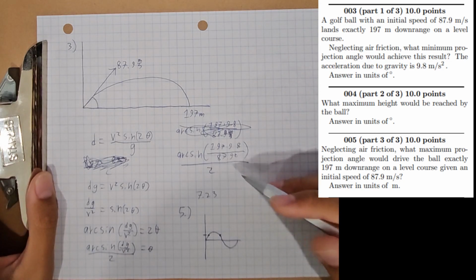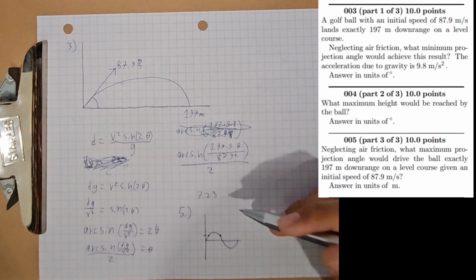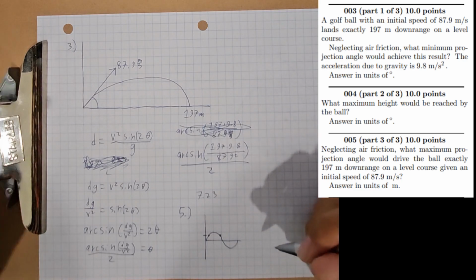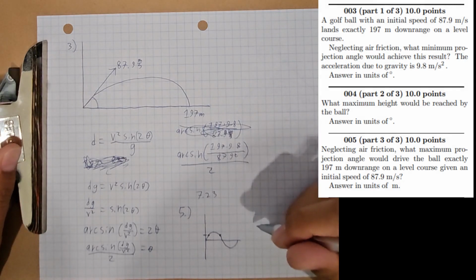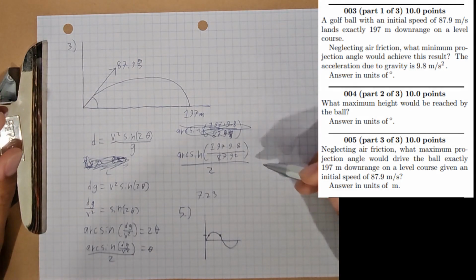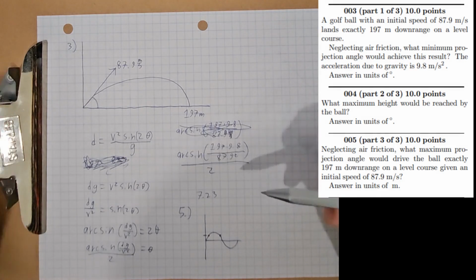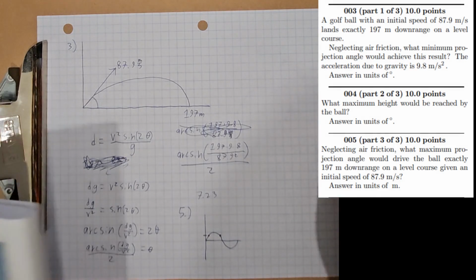So what we'll do is I'm going to backtrack a little bit from this previous problem. If we take this equation from here and then use the ambiguous law of sine, you can find that.